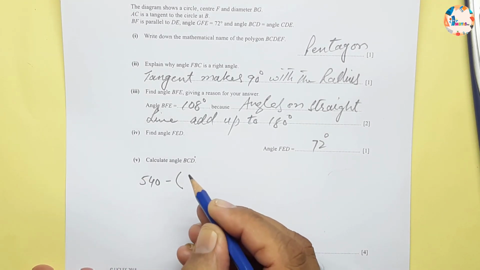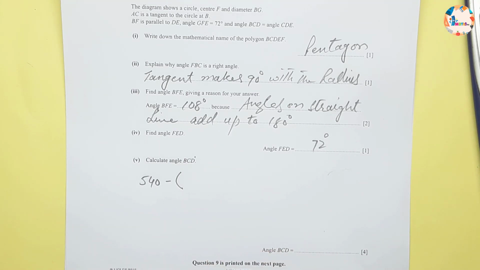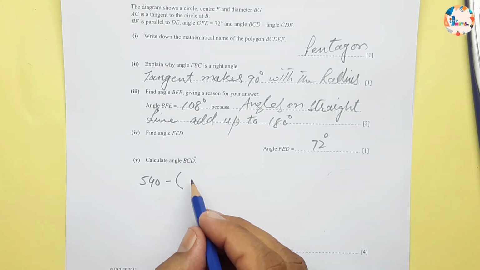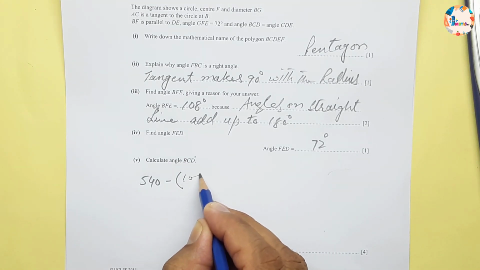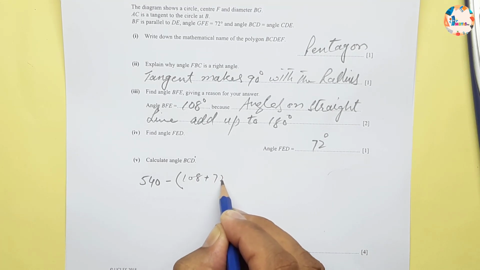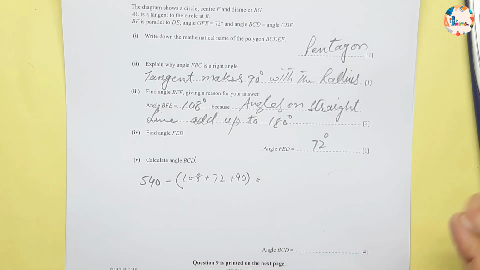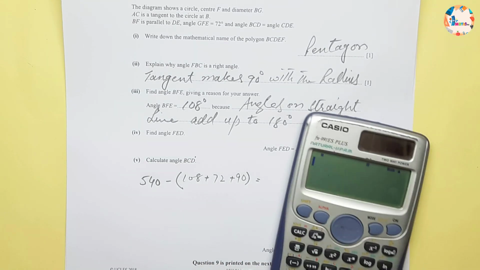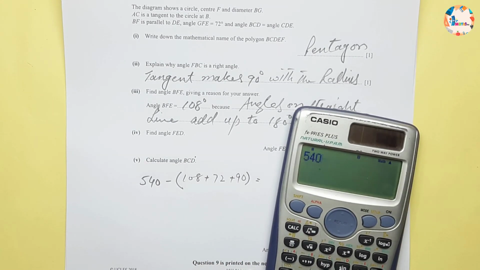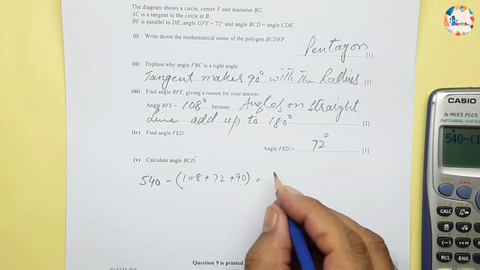So 540 minus these three angles which we have, 108 plus 72 plus 90, this will be equal to 270.